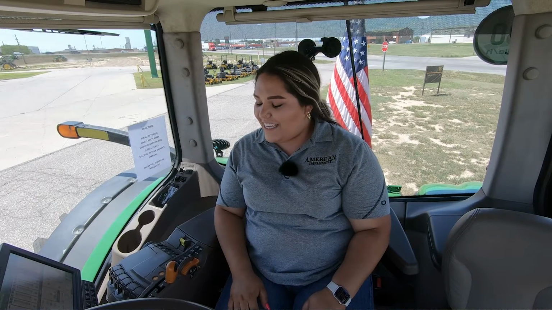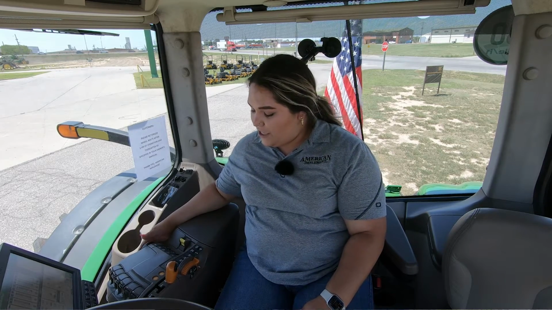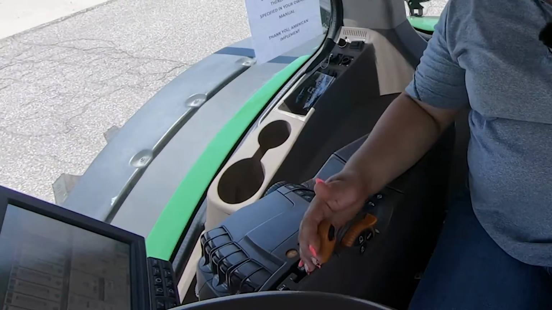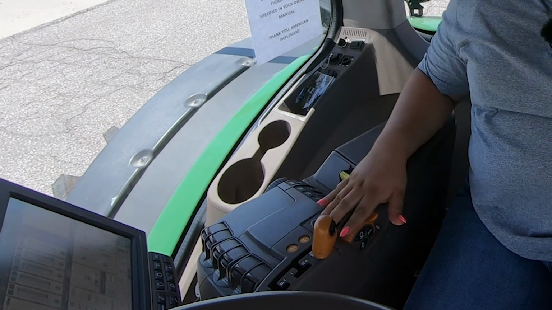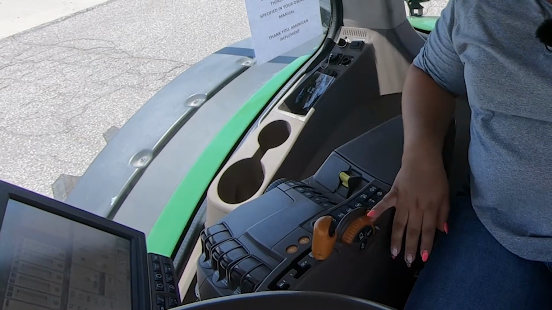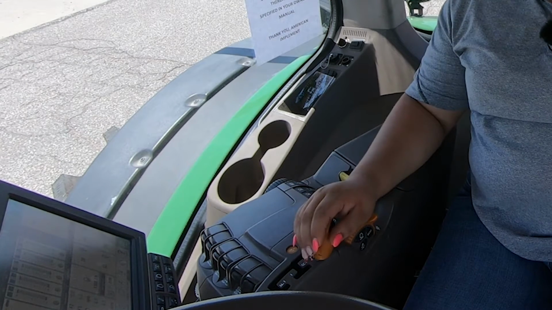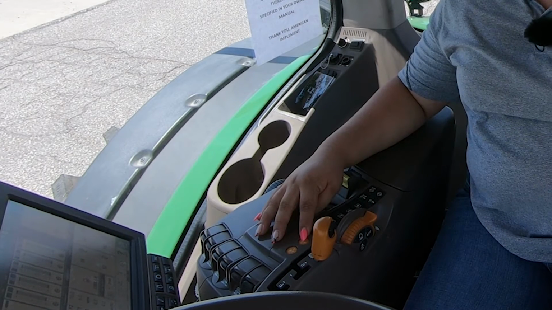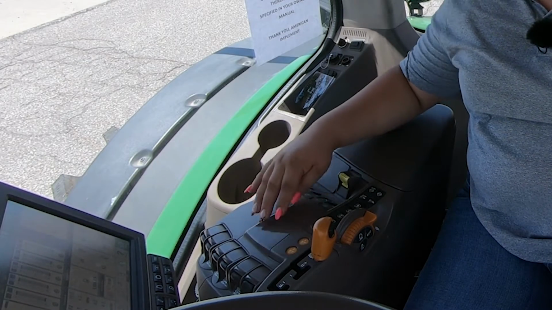Now that we are inside the cab, we'll be able to go through and see some of the different functions, buttons, and controls inside the cab. This right here is our gear shifter. I won't put it in, but we have neutral, park, reverse, and forward. This right here is our throttle to control the different speeds. And we have our scroll wheel, set speed buttons. We have both set 1 and set 2.